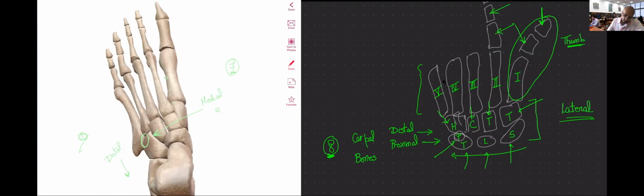So the first 3 that we're looking at in here, first one on the medial side in the distal row, is gonna be my medial cuneiform. Next is gonna be my intermediate cuneiform. Next is gonna be my lateral cuneiform.